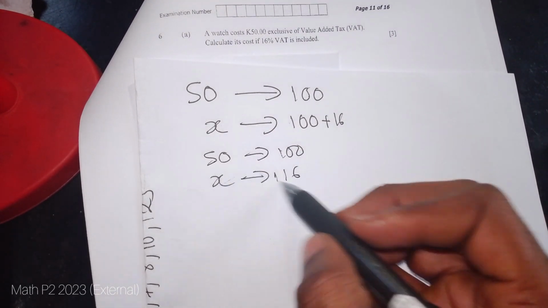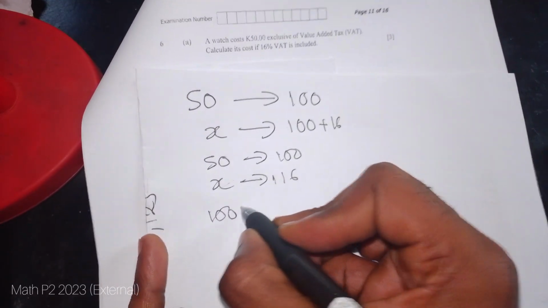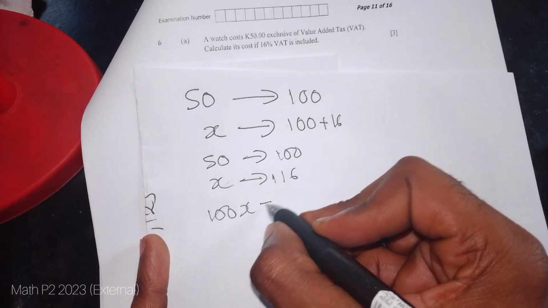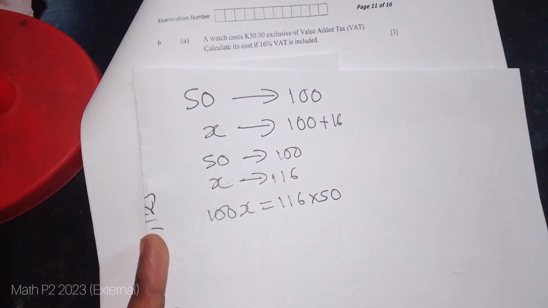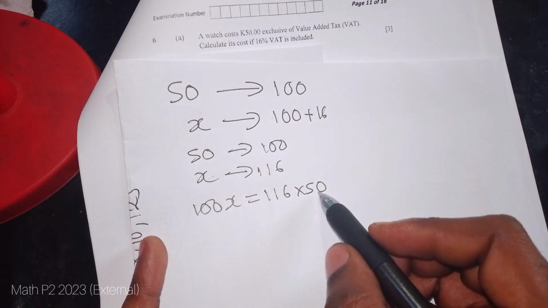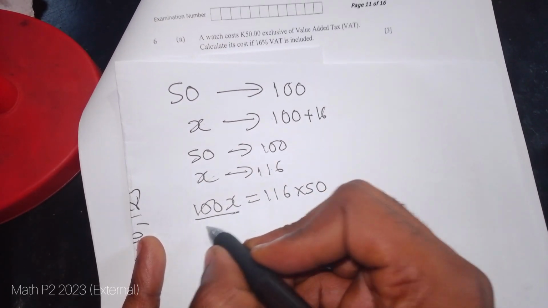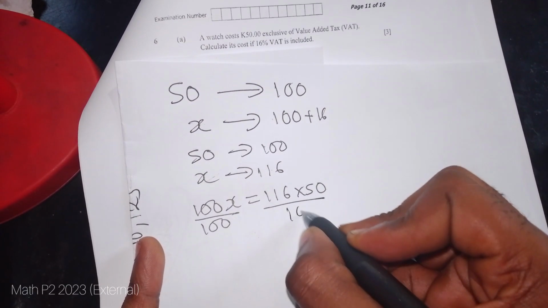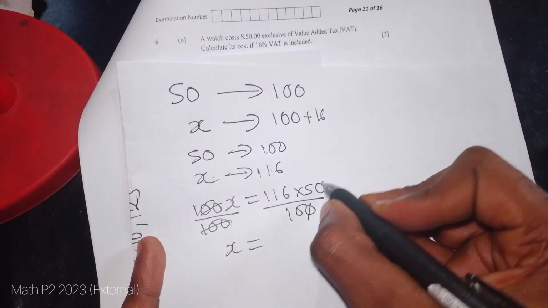Then now we can cross multiply to solve for x. This by this, we have 100x. Then this by 50. So I'll show you another method. Instead of multiplying these two numbers, I can divide both sides by this, so that we have x, and then I can cancel out like that.